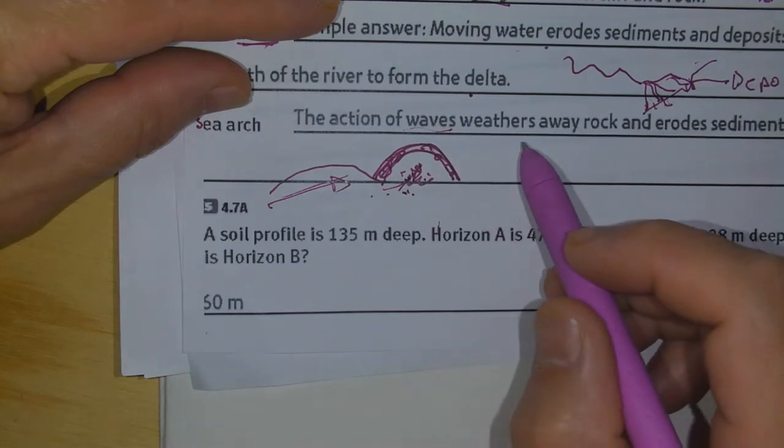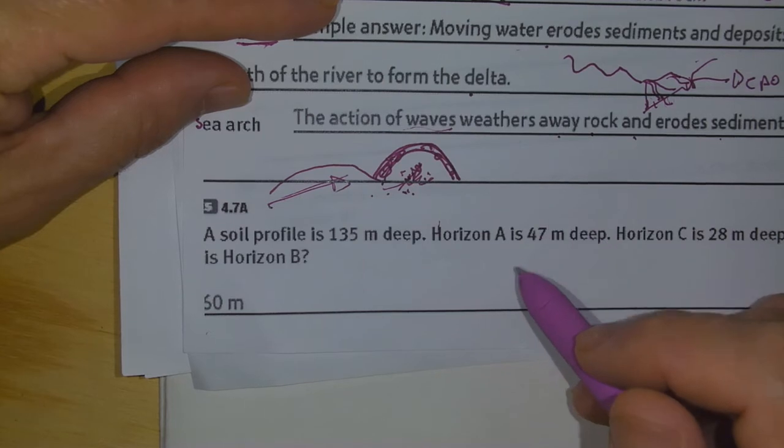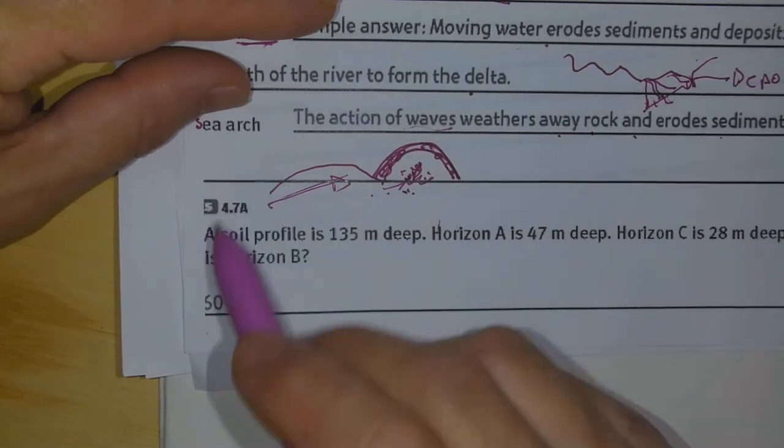The action of waves weathers away rock and erodes sediments. Okay, a sea arc.